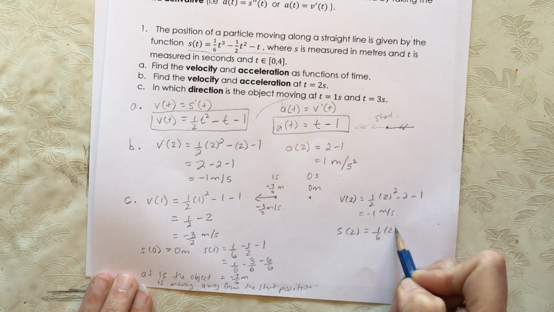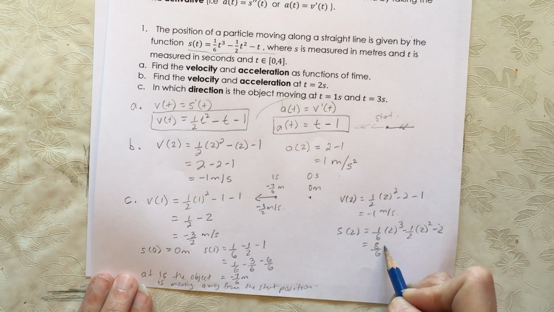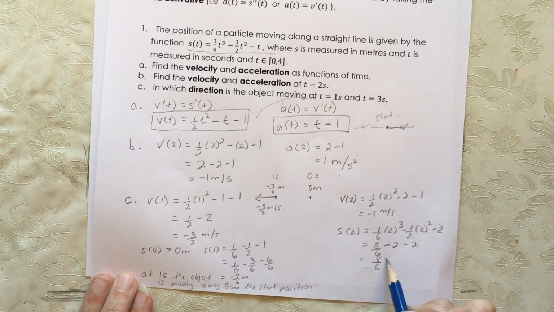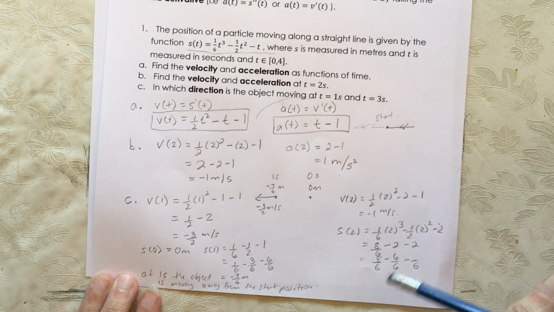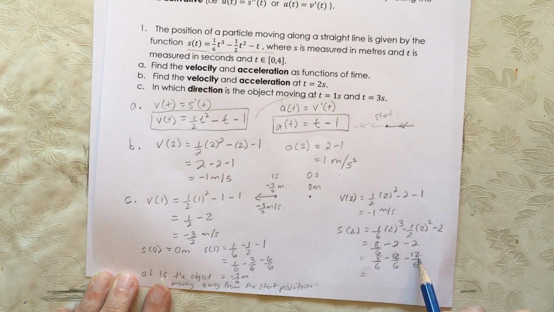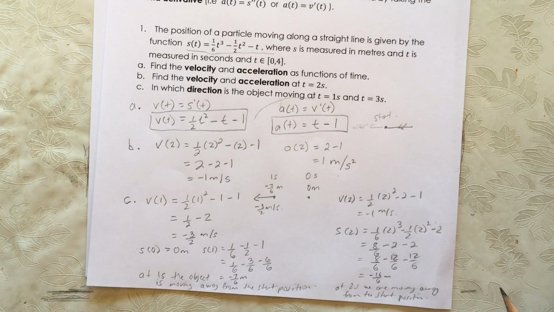So that's going to be a sixth times 2 cubed minus a half times 2 squared minus 2, which is 8 over 6 minus 2 minus 2. So that's going to be, if we do it all in sixths, sorry, that's 12/6. So that's going to be negative 4 and negative 16/6 meters. So we're even further beyond here, and we're still moving in the negative direction. So at 2 seconds, we are moving away from the start position. And we're moving backwards. We realize that in both cases.